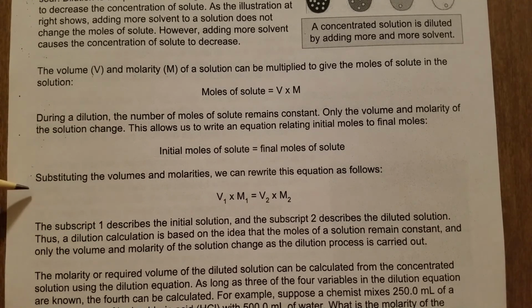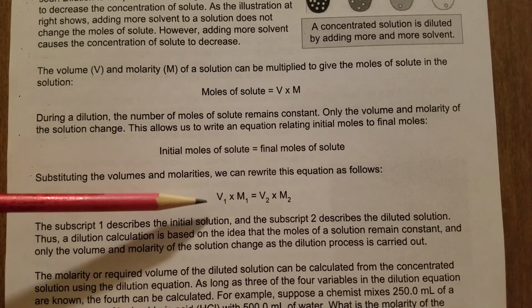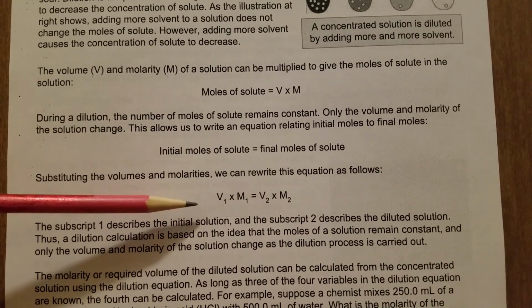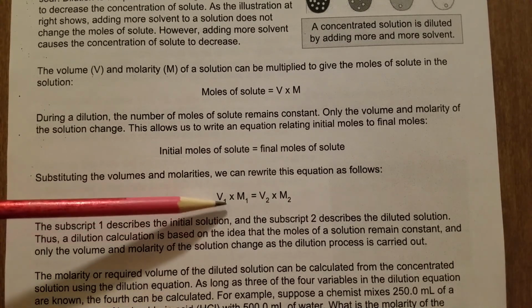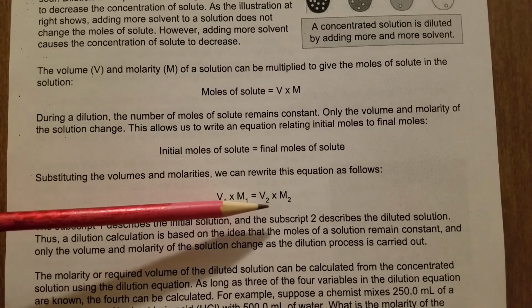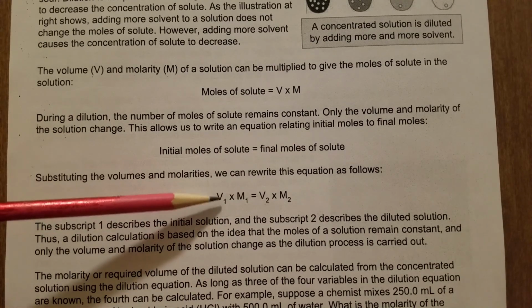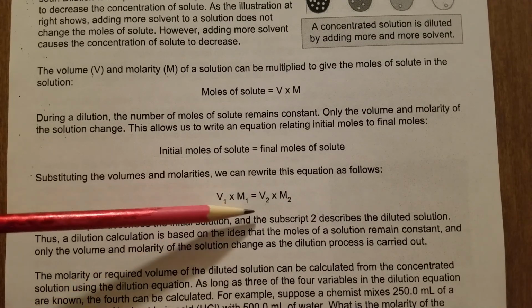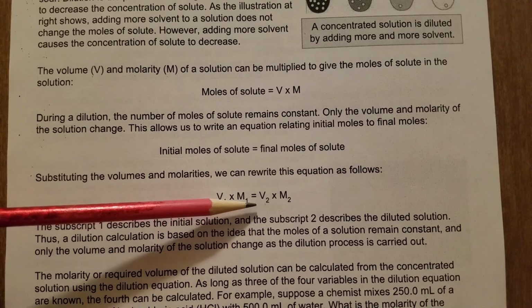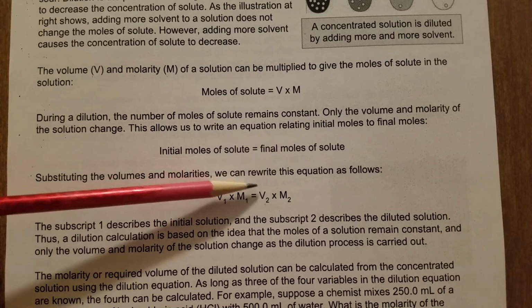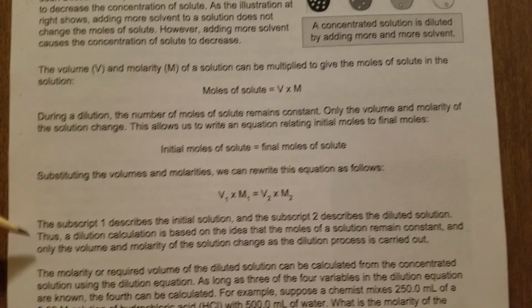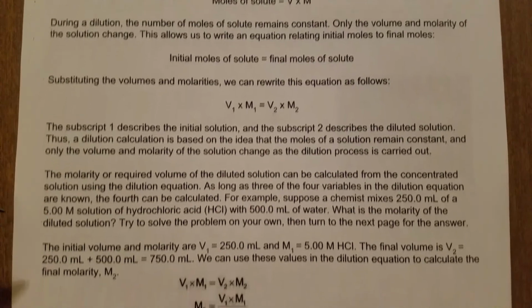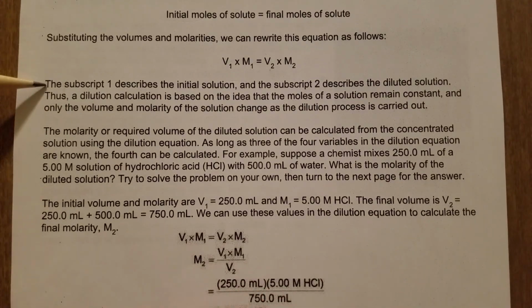Substituting the volumes and molarities, we can rewrite this equation as follows. V1M1 equals V2M2. You'll see on the other worksheet they call it ViMi and VfMf. The i is for initial, so initial is first. Final is your ending, which in this case is just second. So sometimes that'll be i's and f's instead of 1's and 2's. It still means the same thing. The subscript 1 describes the initial solution, and the subscript 2 describes the diluted solution.